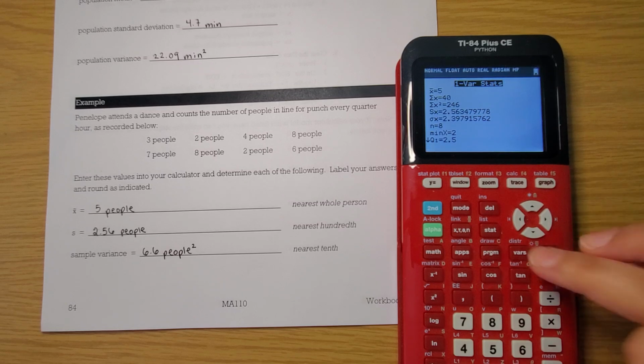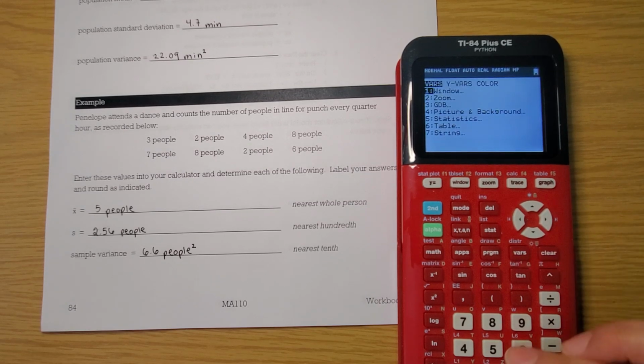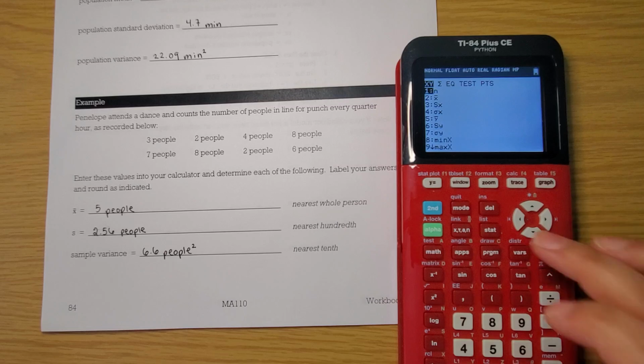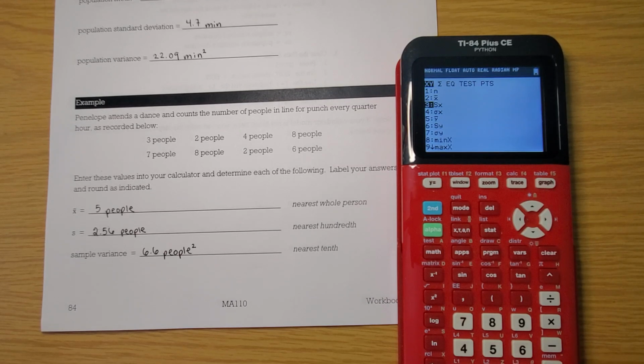Then to get my variance, I went to vars, 5 for statistics. I went over to SX this time because I have a sample variance, squared it, and got 6.6 when I rounded. All right, so that's going to wrap up using your TI-84 Plus calculator to find some summary values.